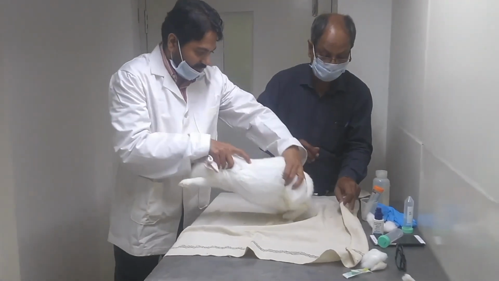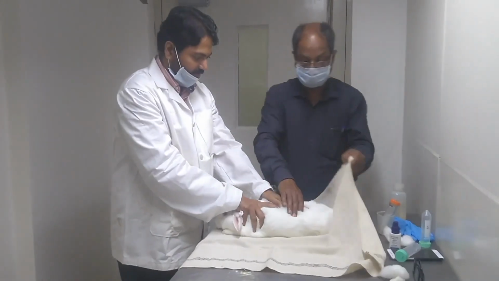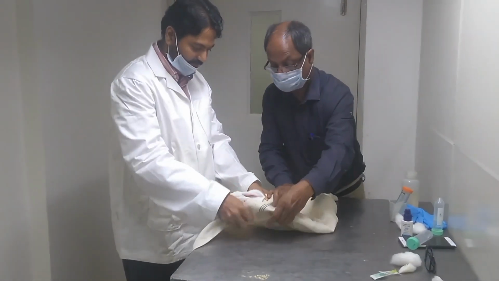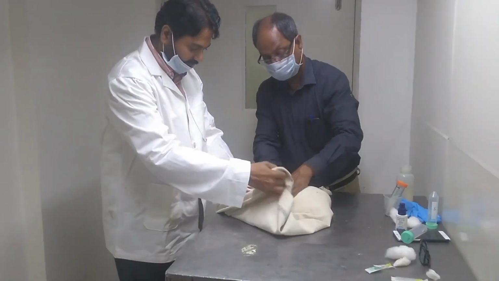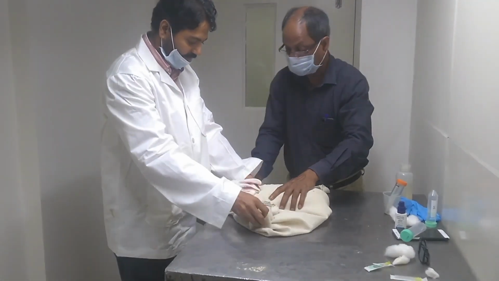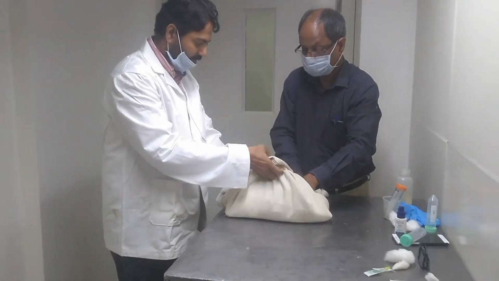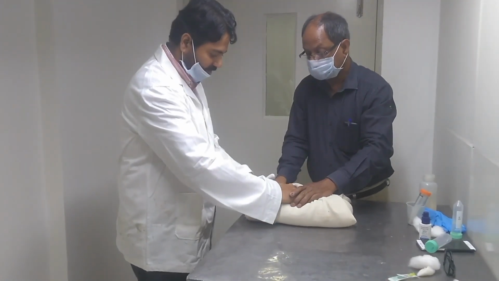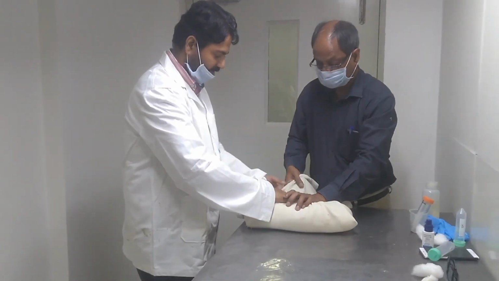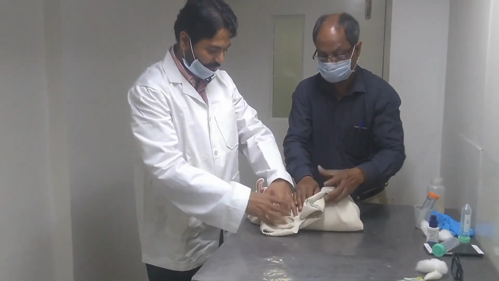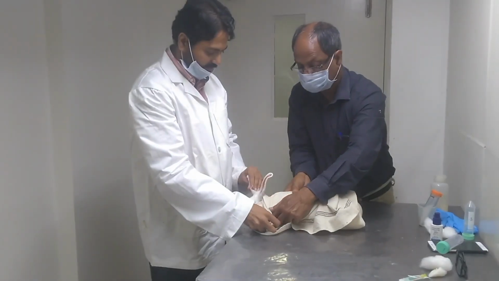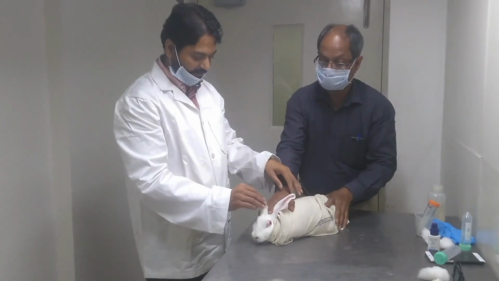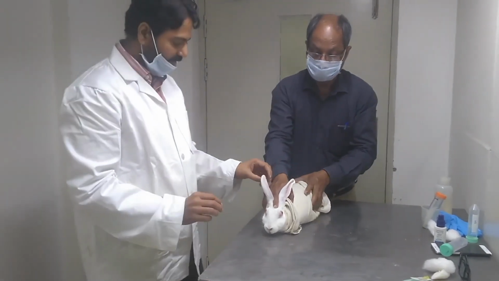We keep the animal relaxed on this cloth and we will restrain it. Make sure that the ears are outside and the animal is restrained properly so as to reduce its movement, and now it is ready to bleed.